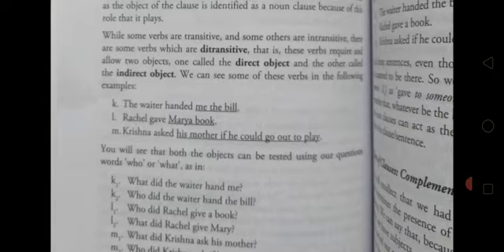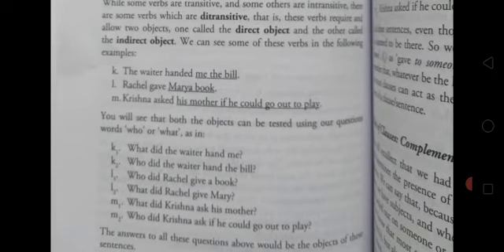What did the waiter hand me? The bill. Who did the waiter hand the bill to? Me. Who did Rahel give a book? Maria. What did Rahel give Maria? What did Krishna ask his mother? Who did Krishna ask if he could go out to play?